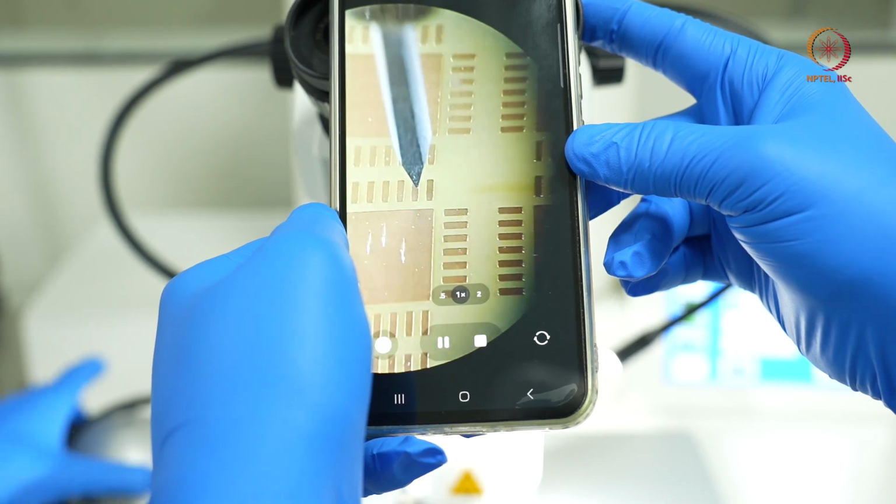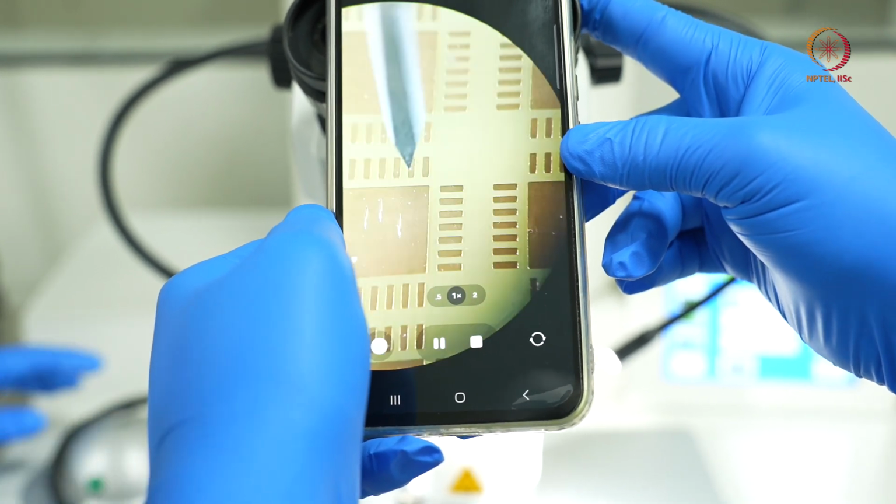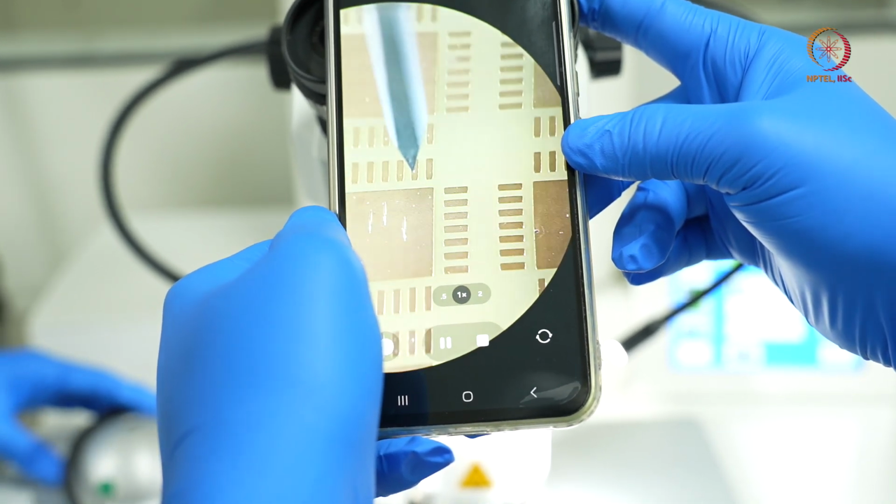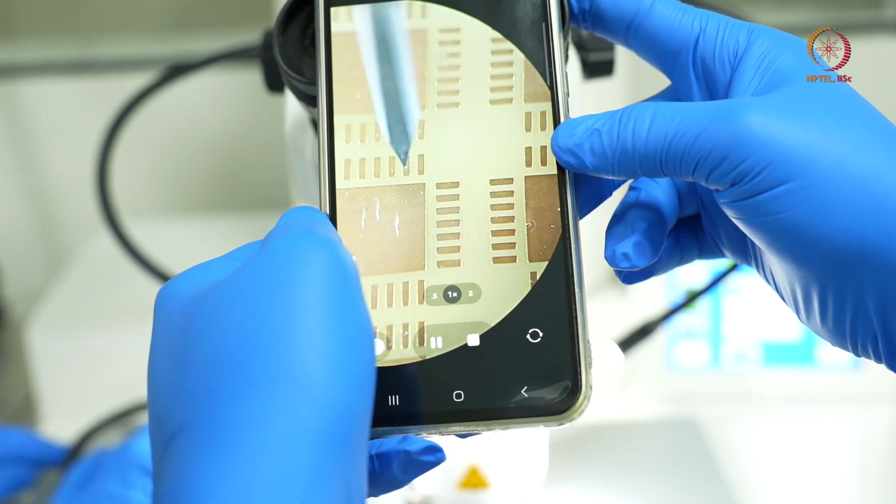So what I'll do, I'll click on the reset. It will come back to the position. Now I'll do one thing, I'll show you, just for the demo purpose I did this.